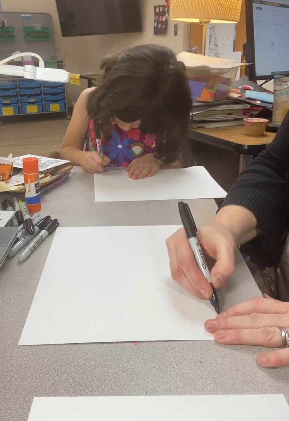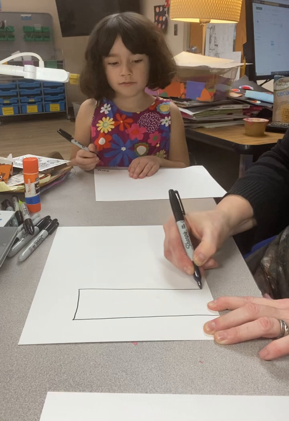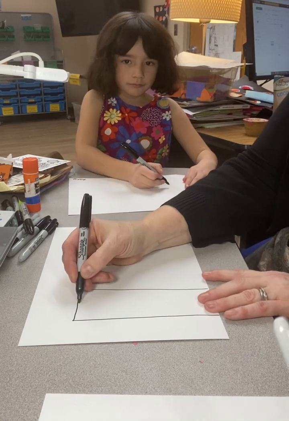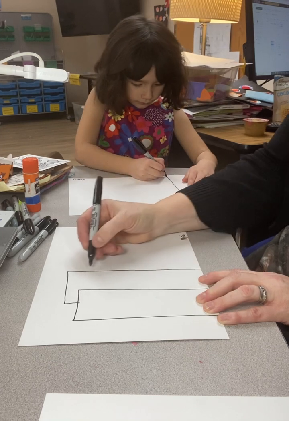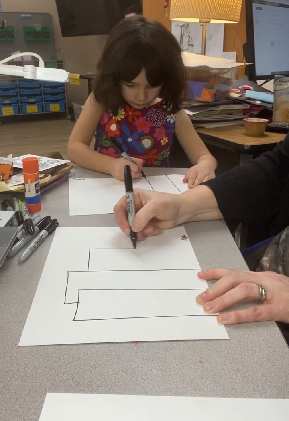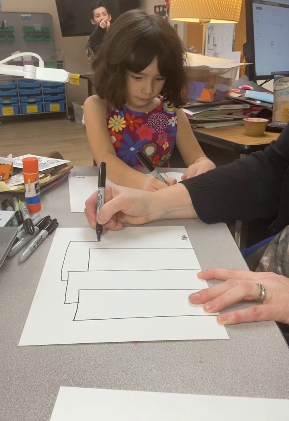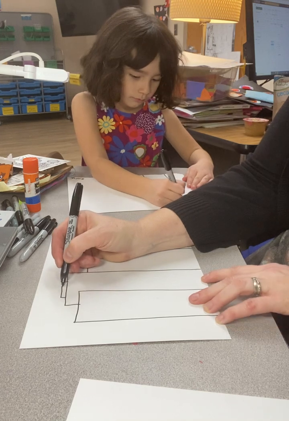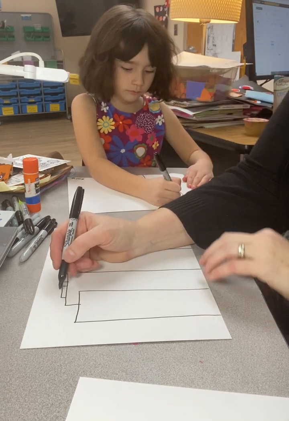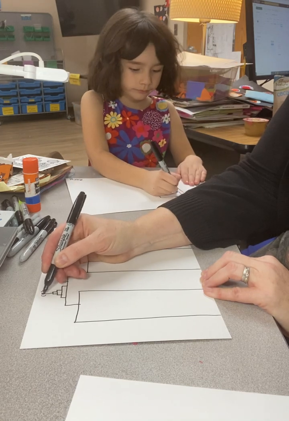Now, we're going to start to draw what's called a cityscape. A cityscape is a giant picture of a city. So here we go, we're going to go ahead and start to draw our cityscape. Once you've got your cityscape, here's the main idea.